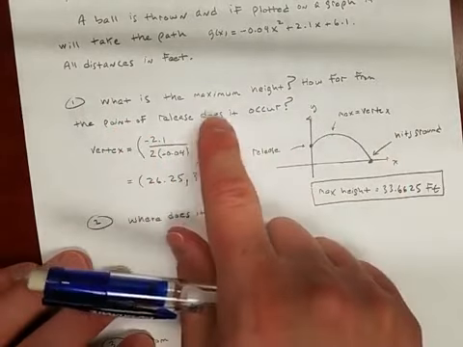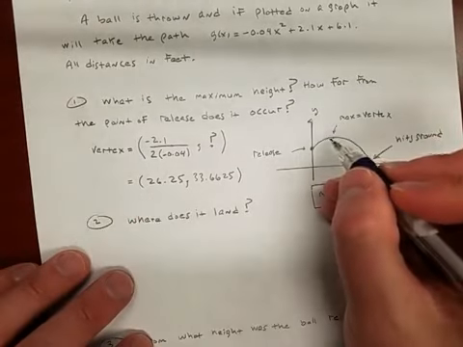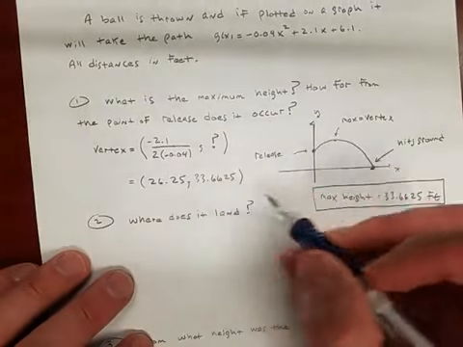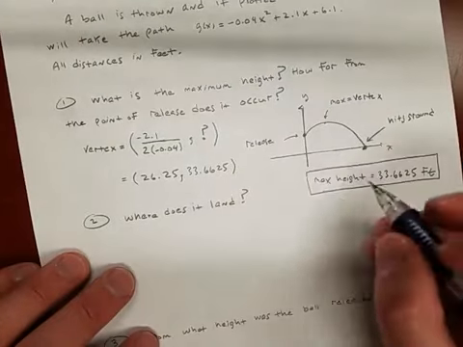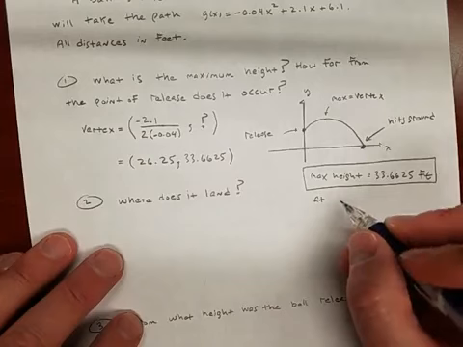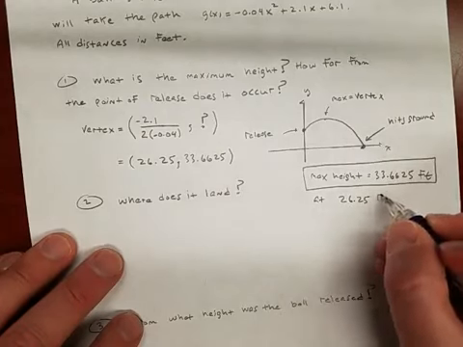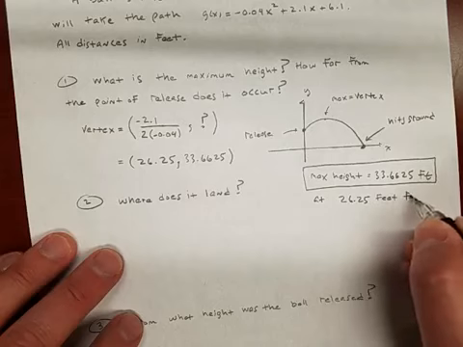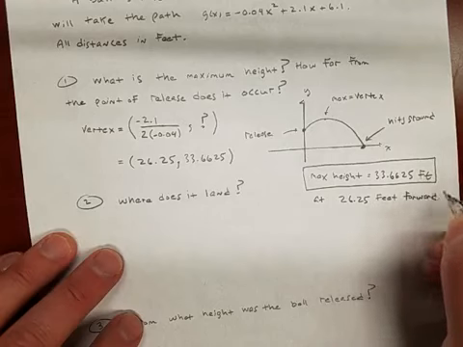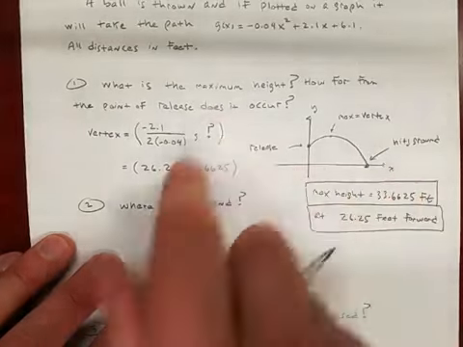How far from the point of release does it occur? Well, 26.25 feet in front of you. The x coordinate at that point is forward 26.25 feet. Okay. All right, so we'll just say maximum height's there at 26.25 feet forward or something like that. And then there's both answers to these questions.